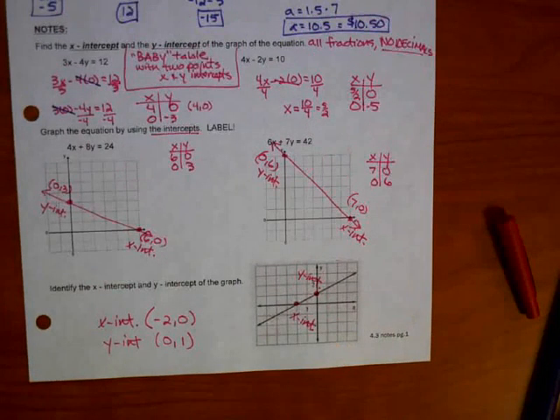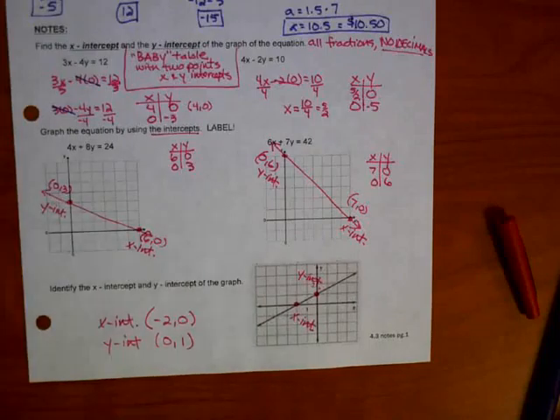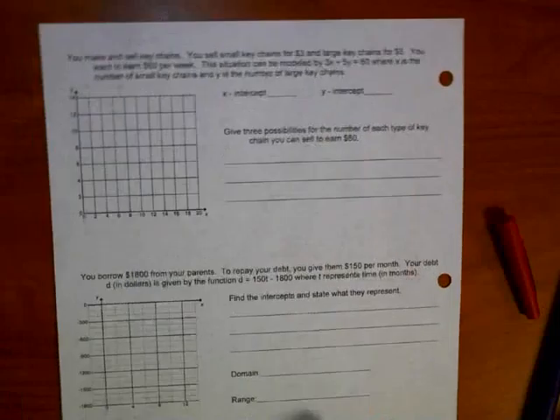Now understand, before I turn it over and we get a lot more in depth, the important thing is knowing how to graph with intercepts here. You do have to try the story problems. Chris, I wish you would put that away. You do have to try story problems and you have to think about domain and range, but the main concept is this, okay? So here we go. And you can do this.